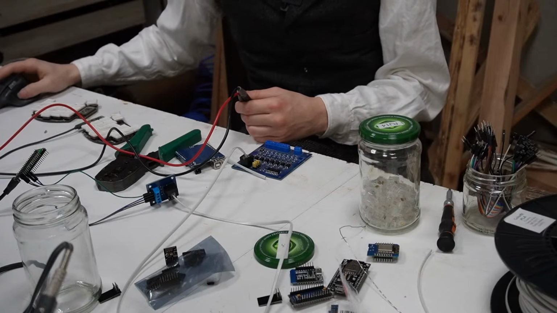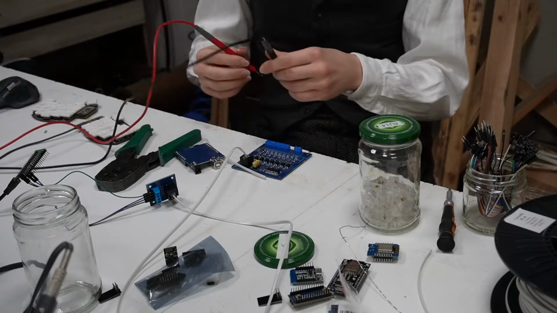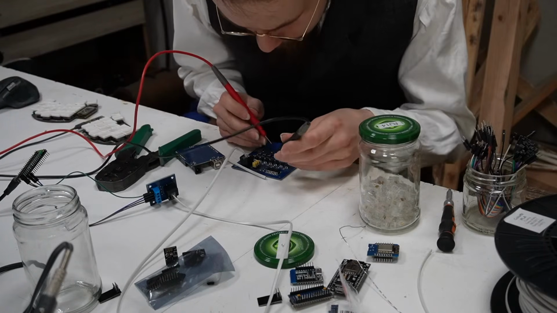And how it's supposed to work, so that there should be some signal from here.